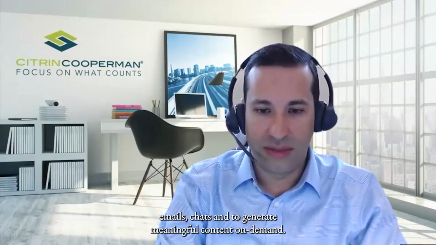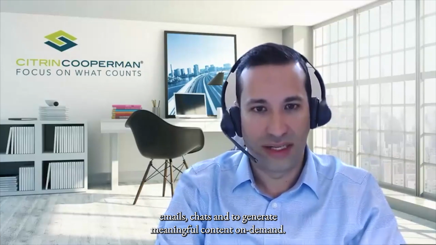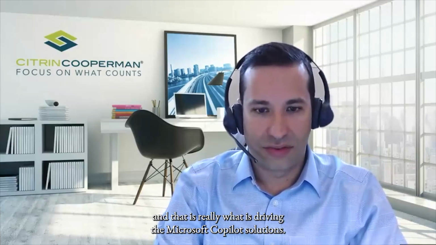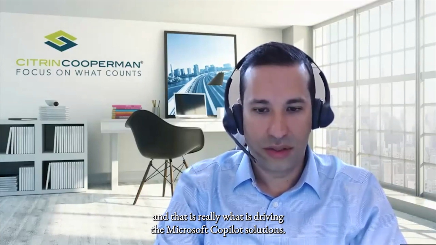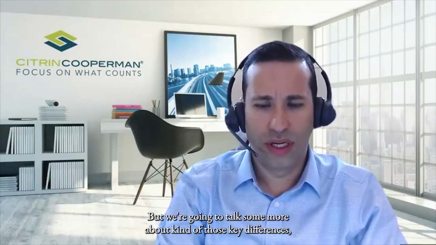And further, Microsoft 365 Copilot integrates directly into your Microsoft 365 apps like Word, Excel, PowerPoint, Outlook, and Teams to help you analyze your documents, emails, chats, and to generate meaningful content on demand. So again, Microsoft has made a big investment in OpenAI, and that is really what is driving the Microsoft Copilot solutions. But we're going to talk some more about those key differences, particularly around protections, security, and controls that Microsoft has extended and embedded into their Copilot solutions.